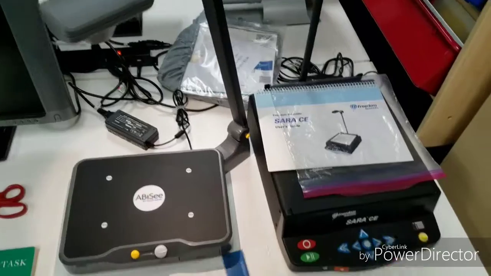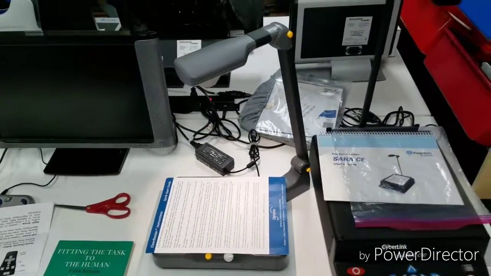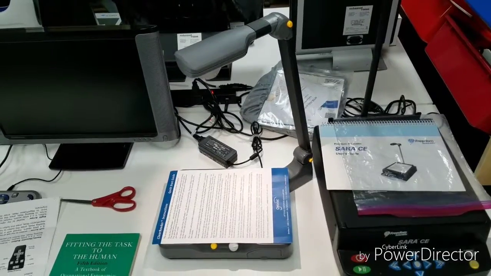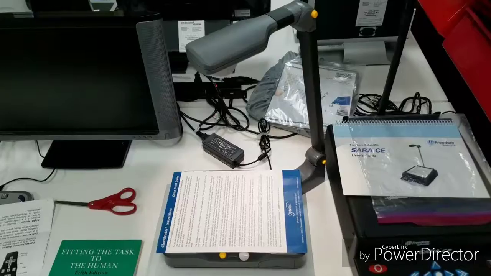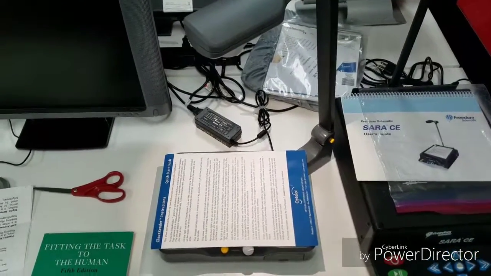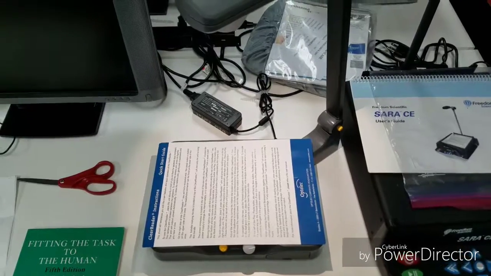This is one of our simpler ones. All I have to do is place a document on it, let it take a picture. It'll do this on its own. So right now it's processing it for text and should start reading here shortly.